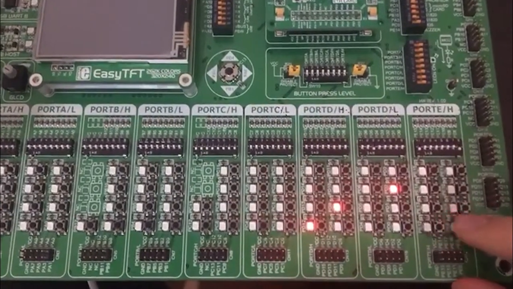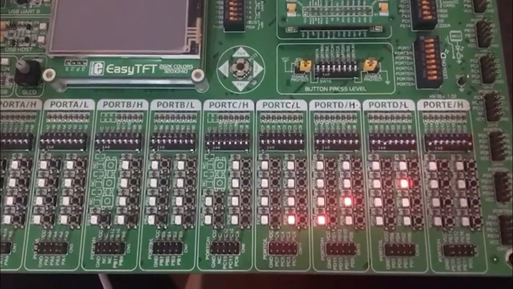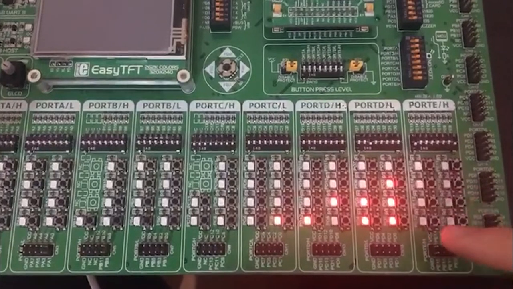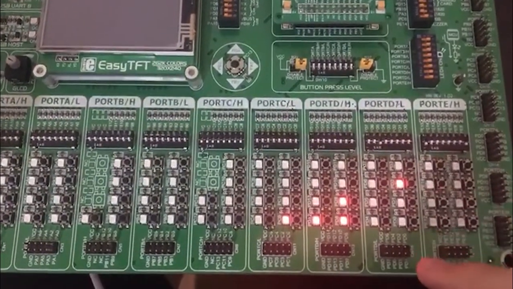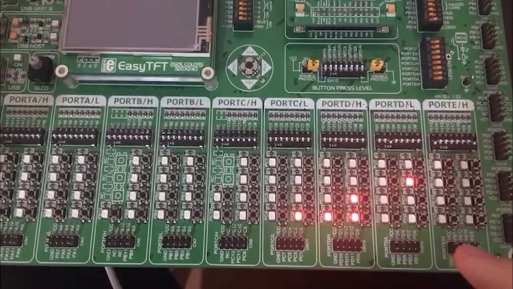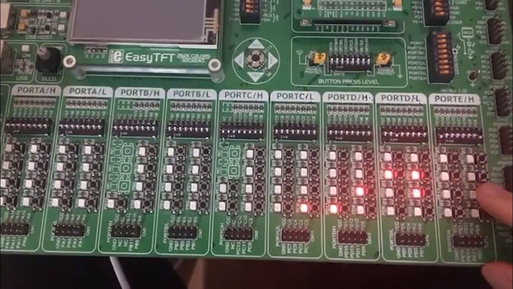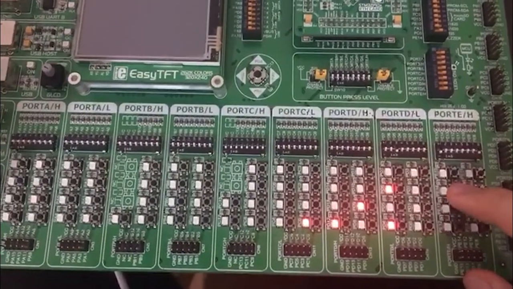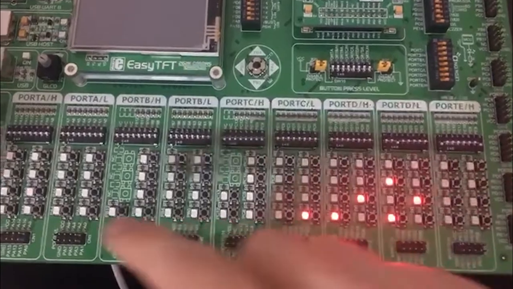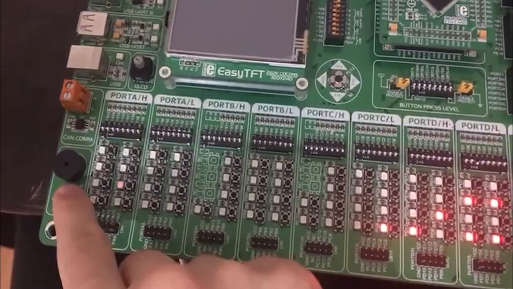Now we are waiting for the RTC to be equal to the alarm, and the buzzer will work in this situation. This LED will toggle, and the buzzer will make a sound.